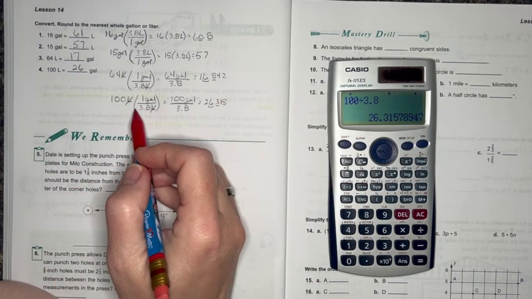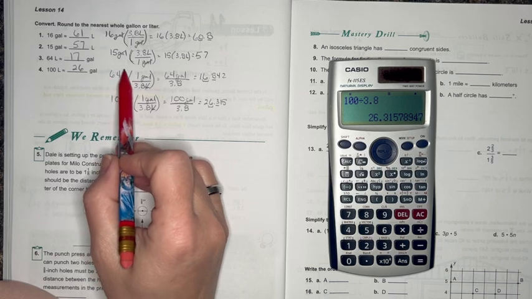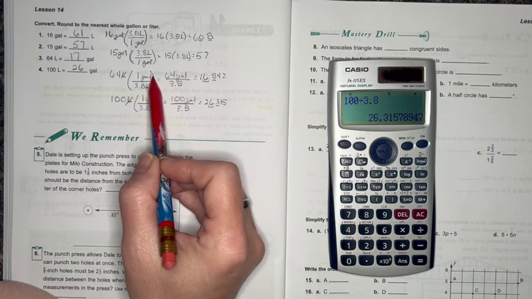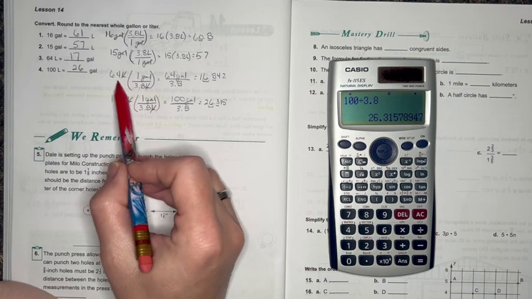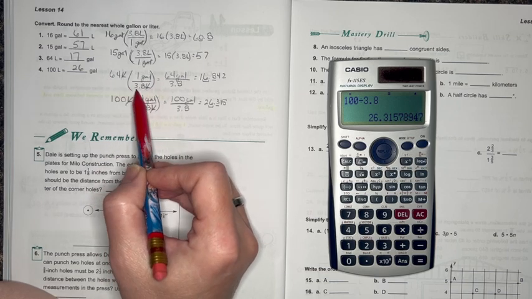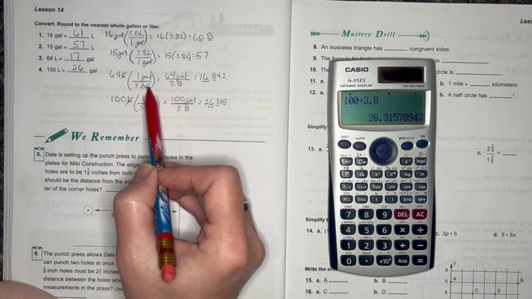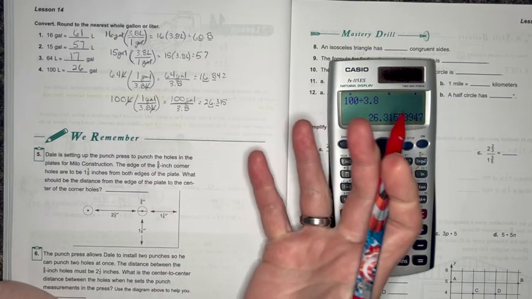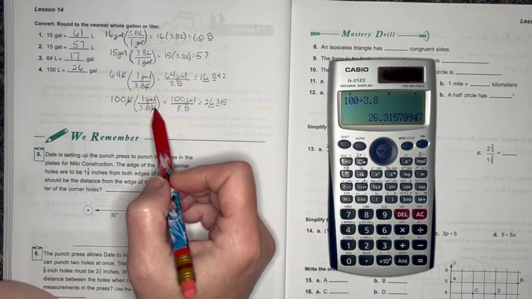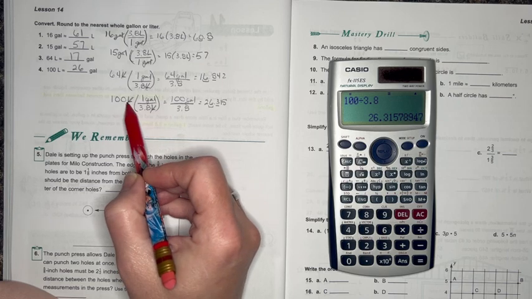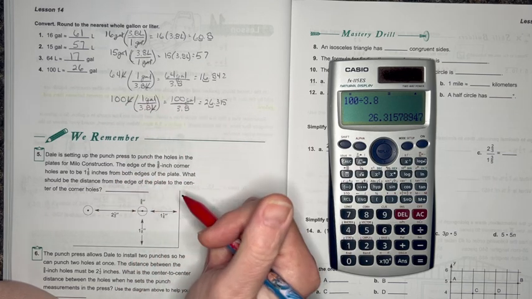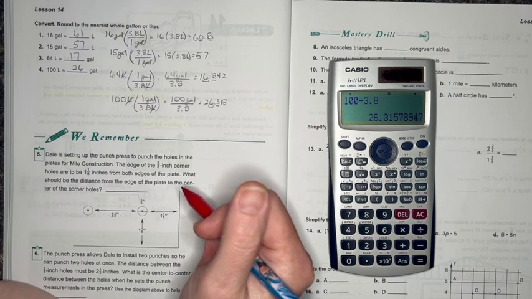So remember, when we're setting these up, what we were given goes in the denominator, and what we're looking for goes in the numerator, right? So if we were given 64 liters, our number for our liters goes in the denominator, and our number for our gallons goes in the numerator. And then we cancel out our measurement that we don't need anymore, and we multiply across, and sometimes we have to divide. All right, great job.